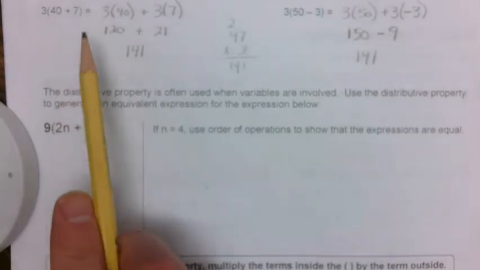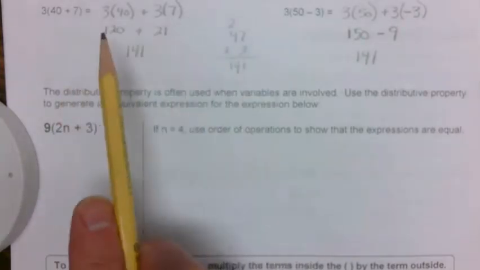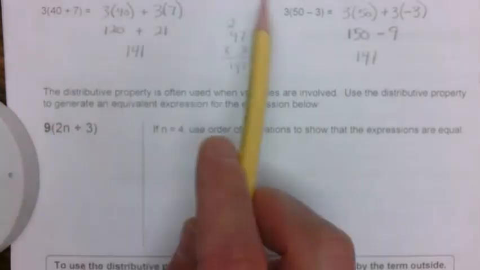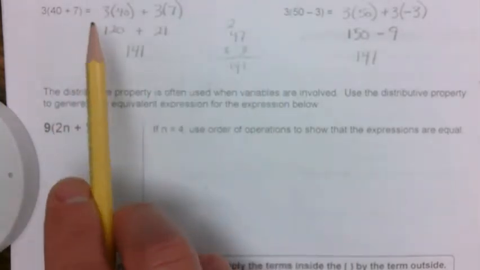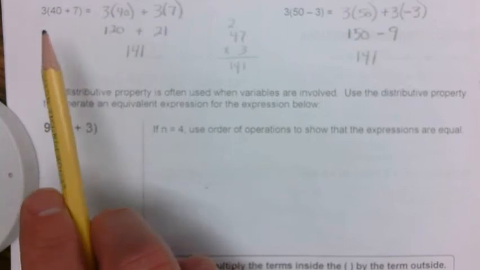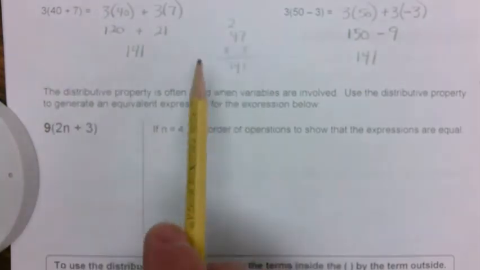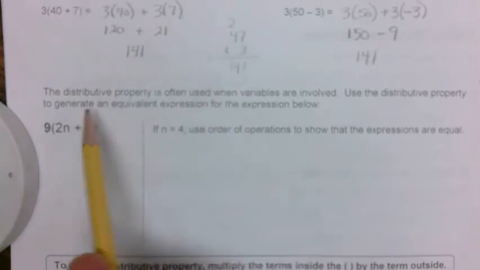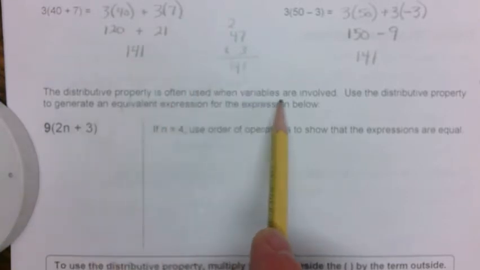So we just had a good review about how to use the distributive property to help us find the answer to a multiplication problem. Now, we could also have used the order of operations in each of these cases by evaluating the parentheses first and then doing the multiplication, which either way would have given us 47 times 3. Well, the distributive property is often used when variables are involved.